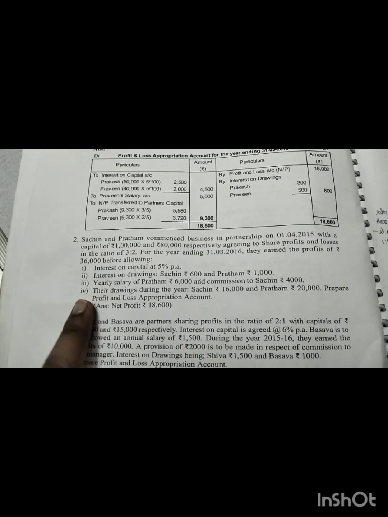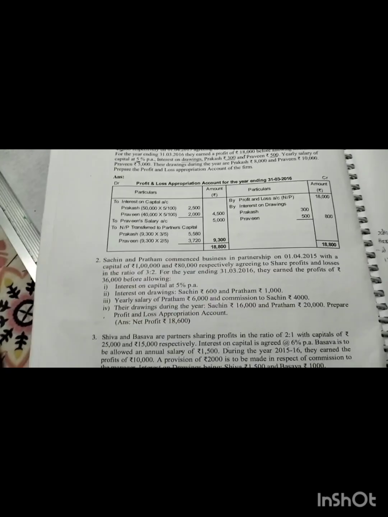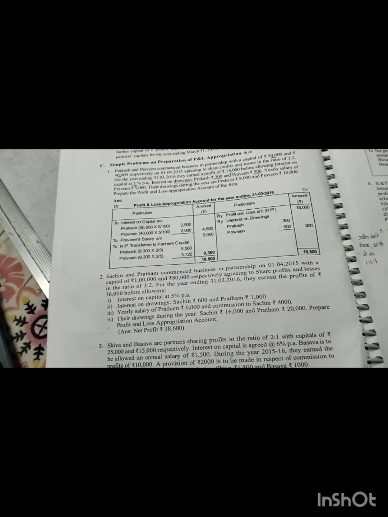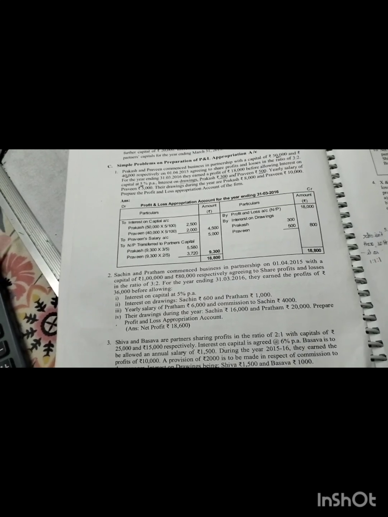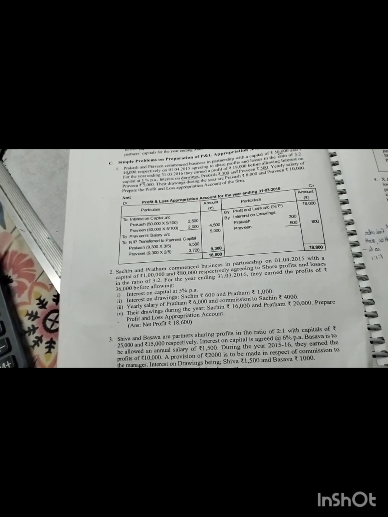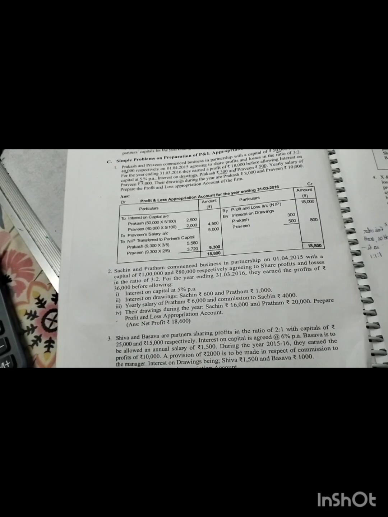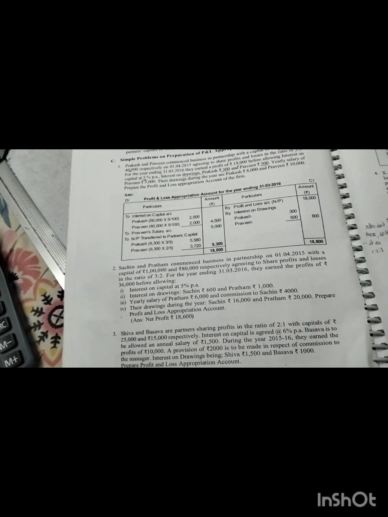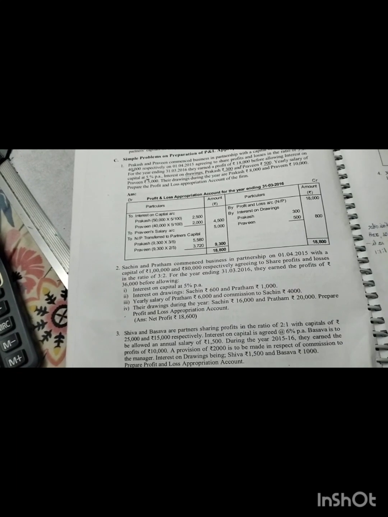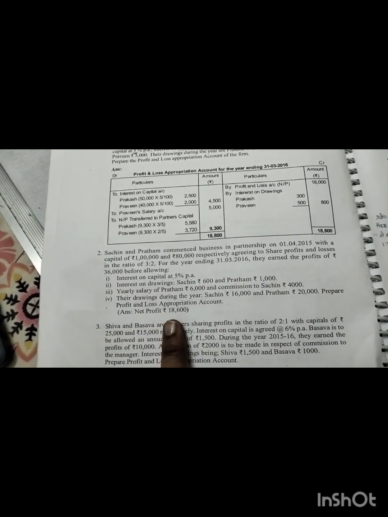So next is the P&L appropriation account. So let's just read this question. Sachin and Pratham commenced business in partnership on 1/4/2015 with a capital of 1,80,000 respectively, agreeing to share profits and losses in the ratio 3:2. For the year ending 31/3/2016, they earned the profits of 36,000 before allowing interest on capital at 5% per annum, interest on drawings Sachin ₹600 and Pratham ₹1,000, yearly salary of Pratham 6,000 and commission to Sachin 4,000. Their drawings during the year, Sachin ₹16,000 and Pratham ₹20,000. Prepare P&L appropriation account. So the net profit that they got is 18,600.